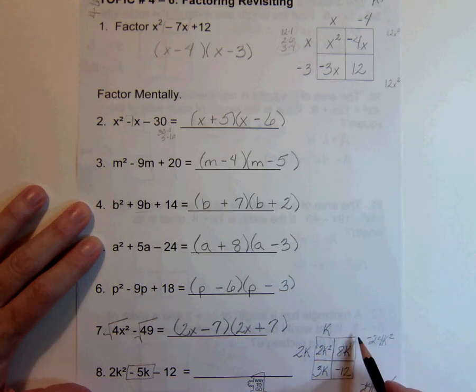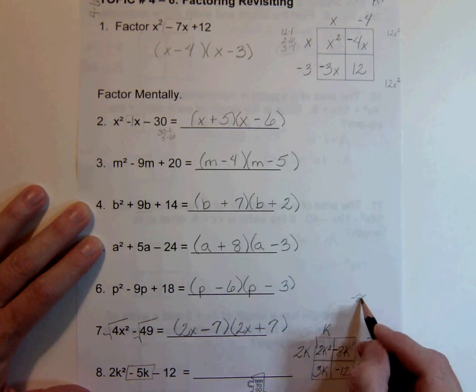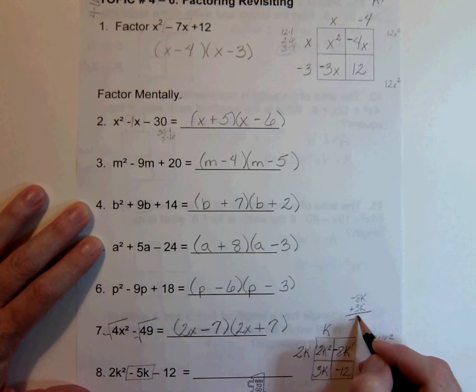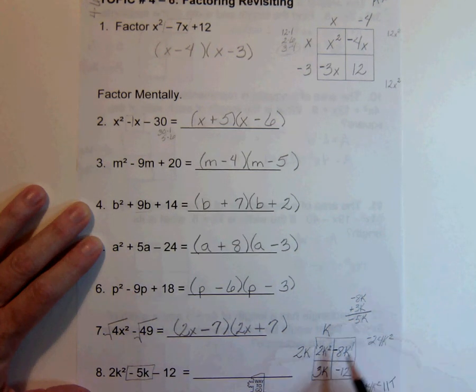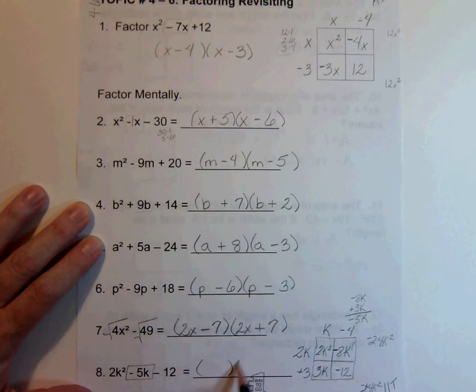Let's see, that had to be a negative 8, remember, because you want the answer to be negative 5. And again, if you need to see that, I'll write it out here. Negative 8k and a positive 3k would give you a negative 5k. So that way this is right. So this is a minus 4, and this would have to be a positive 3. So in its binomial state, you've got k minus 4 and 2k plus 3.